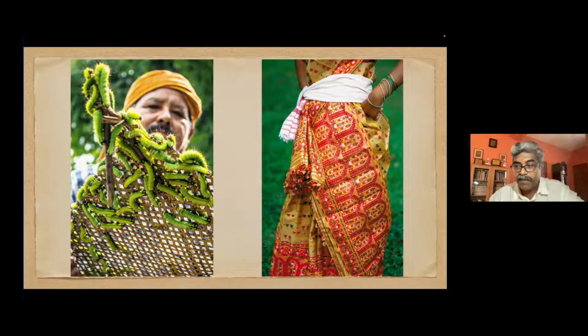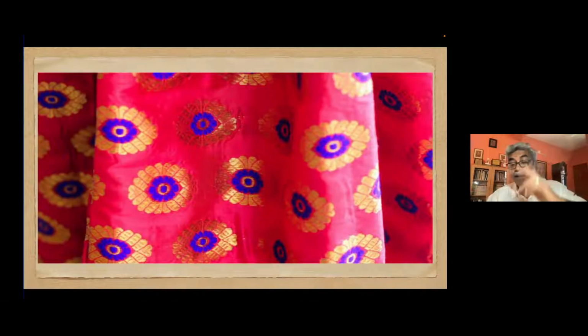which is the famous Muga, the golden-hued Tasar silk, made from a wild silkworm, which is rare over here. This village was established by the Pala kings in the 11th century. The Assamese sari, which you see over here on the right, is known as Mekhala. This village is known for Mekhala weaving, and there are three types of Assamese silk material.